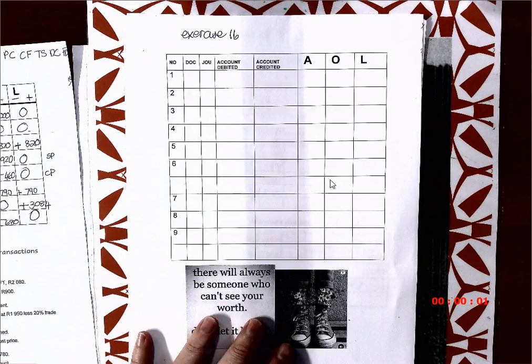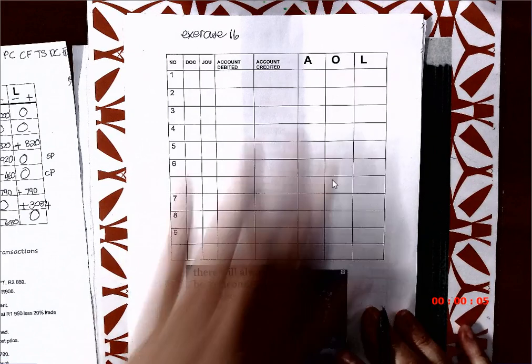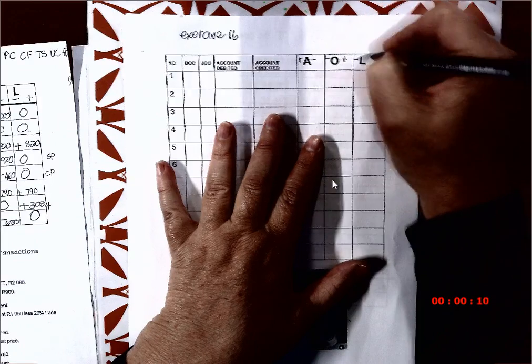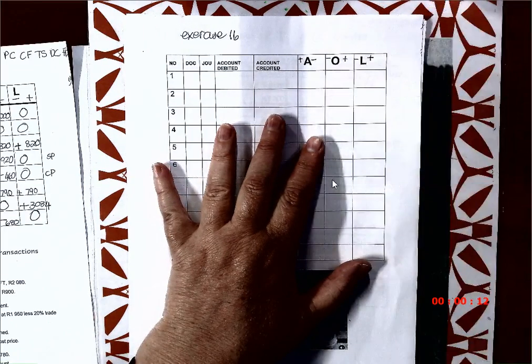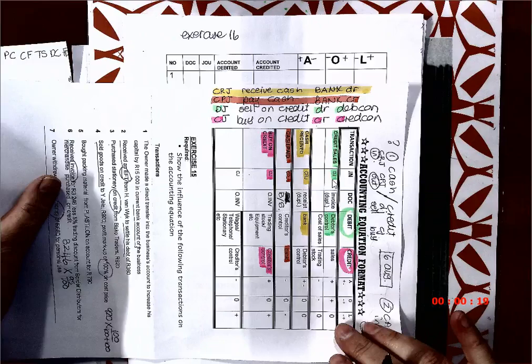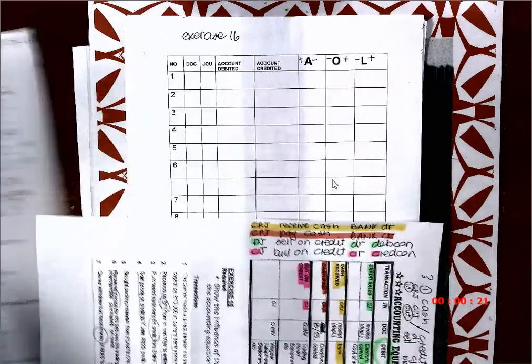The first thing I do is I go and I write in plus, minus, minus, plus, minus, plus. And you actually should write down these little notes as well. Now, number 1.